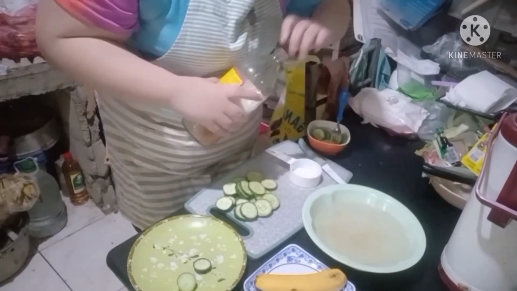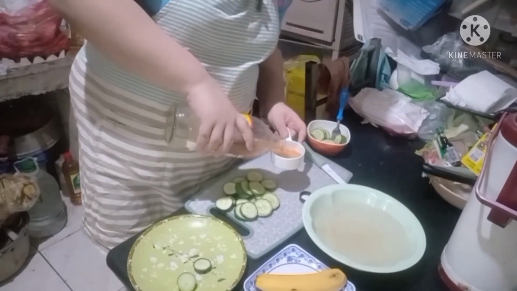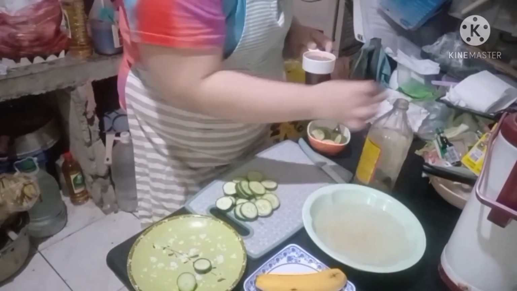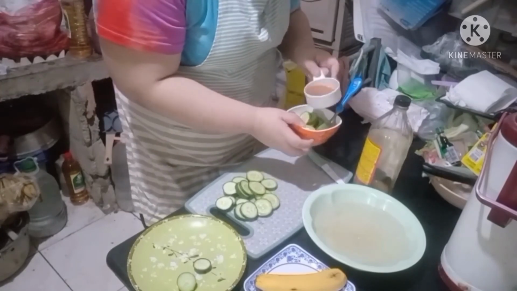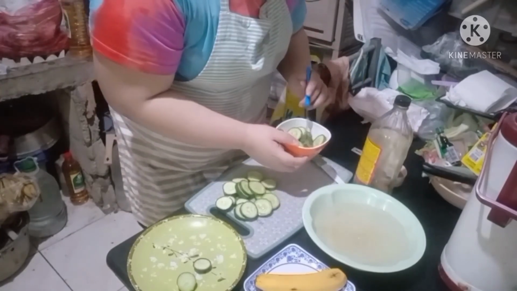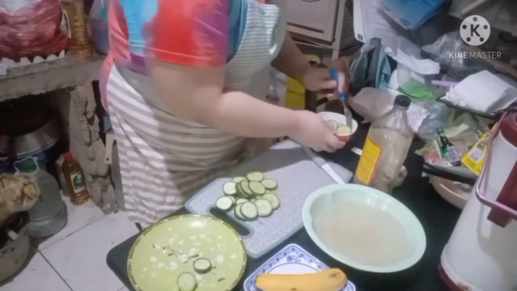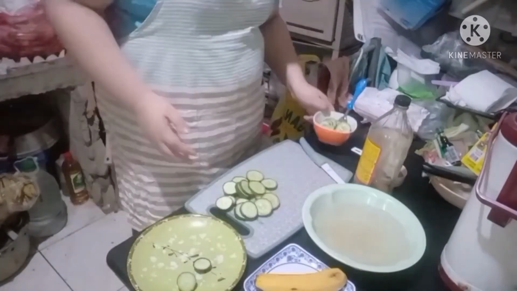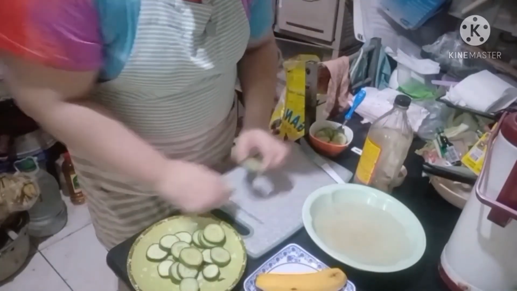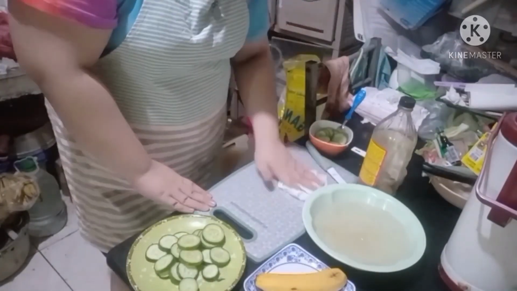Put apple cider in 1/2 cup and pour a little bit onto the small bowl with the cucumber in it, then mix it. Done. Set aside the cucumber on the plate and clean the chopping board.